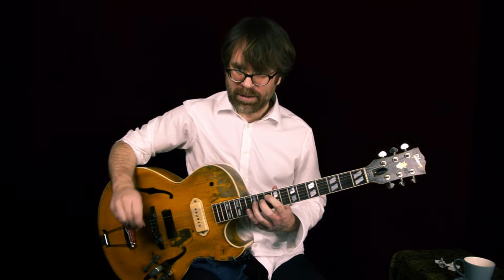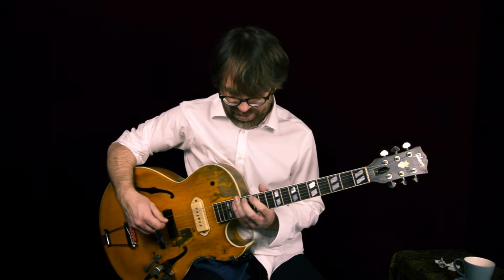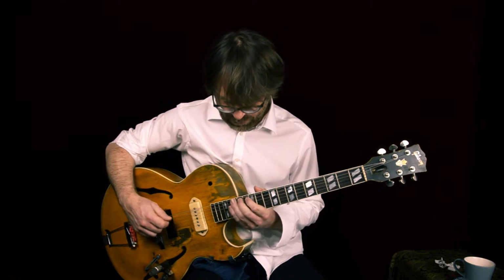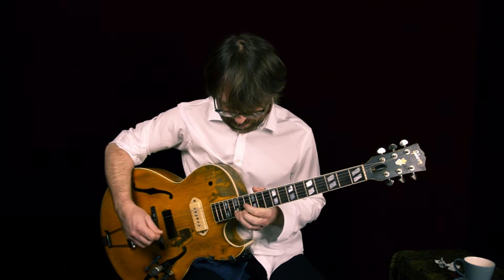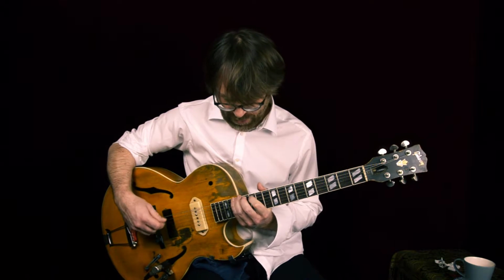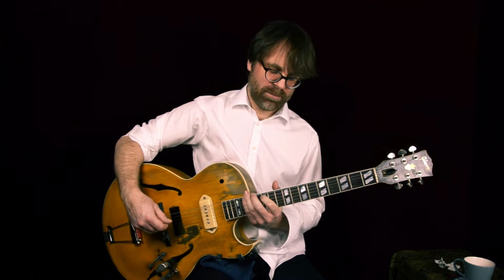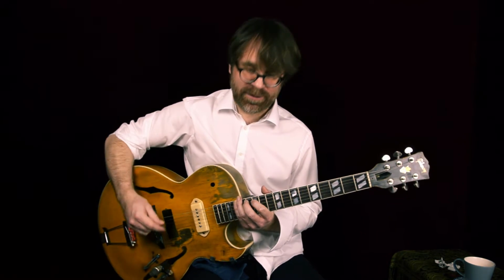And then the last one is the 12th position, or like in this area, not really a strict position. I mean, now I play it really as a strict 12th position, but I can also play this alternate fingering. It's going like this.